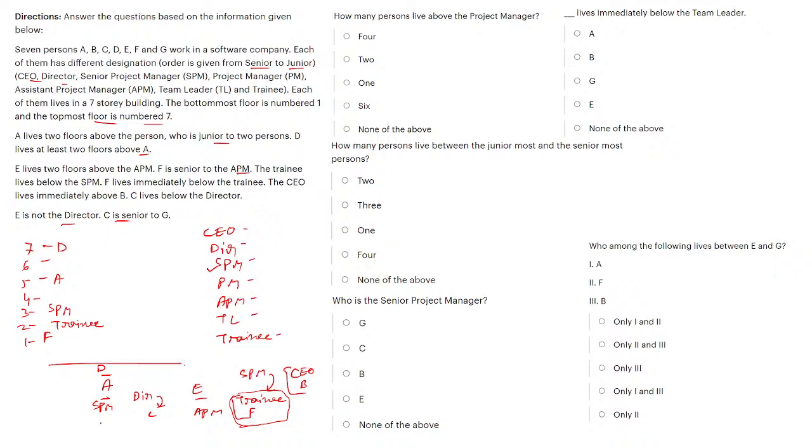Now try to employ some other condition. See, E and APM, this is fixed. E is above APM and in between only 1 floor. So E can be here on 6th floor and APM is here. Any other possibility for E? If E is here, then this APM condition already got clashed with trainee. So this is not the case, but E here, APM here. Now this is also done with.